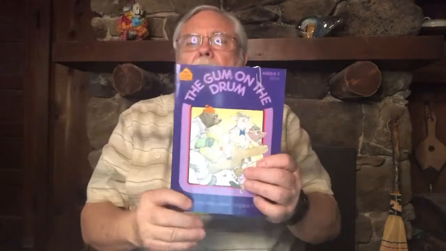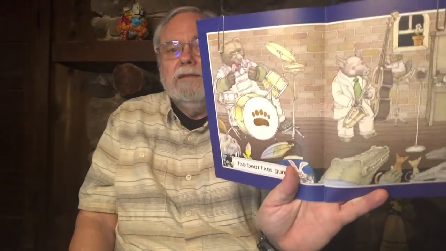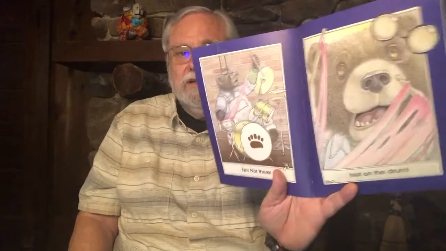This is another rhyme for bubble gum, and this book is called The Gum on the Drum. And this kind of goes along with the first book that we looked at. Here's a bear who, like the little girl in the first book, likes gum. But it turns out he doesn't always like gum. He plays in a band, and in the book you can see all the places he plays. But then he shows you where he doesn't like gum.